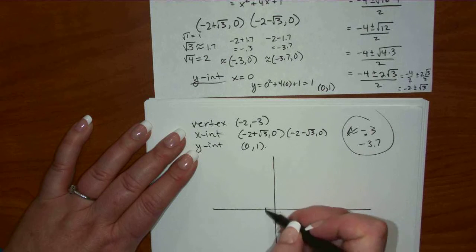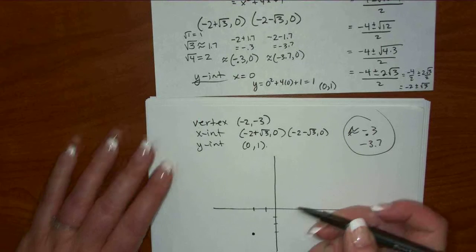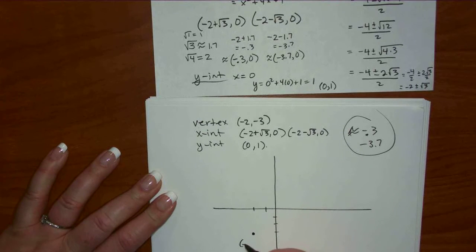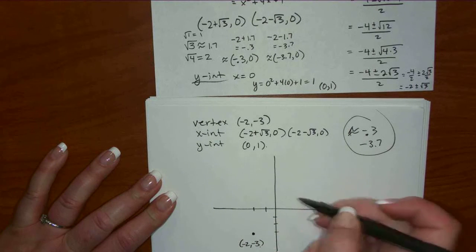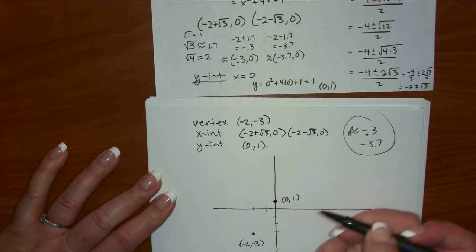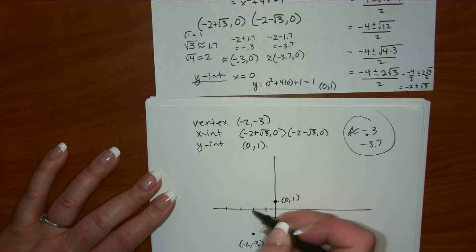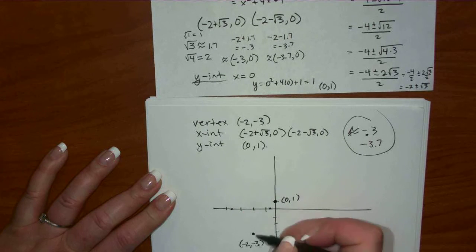So vertex always first. So 1, 2, 3, here and here.